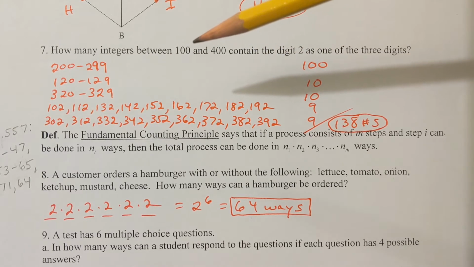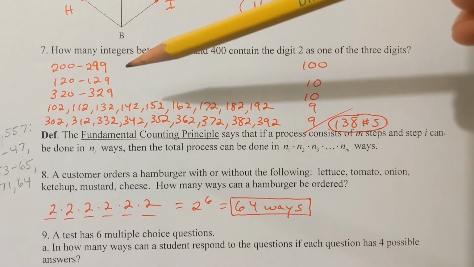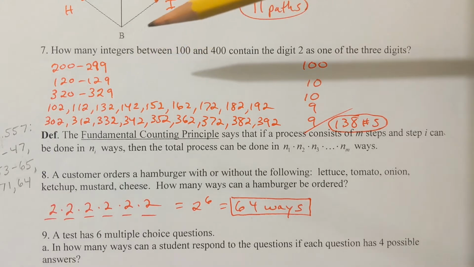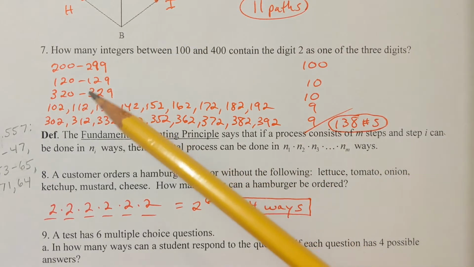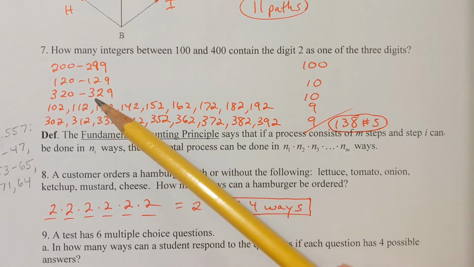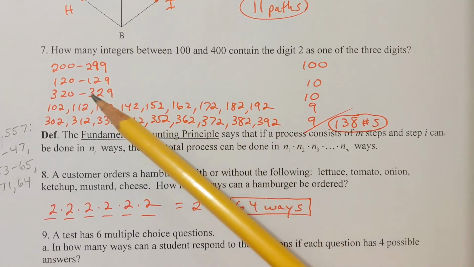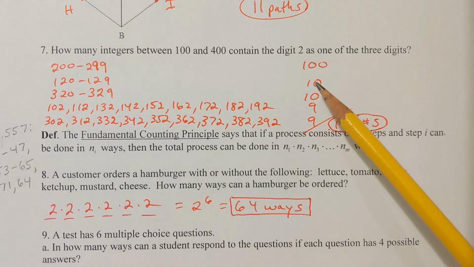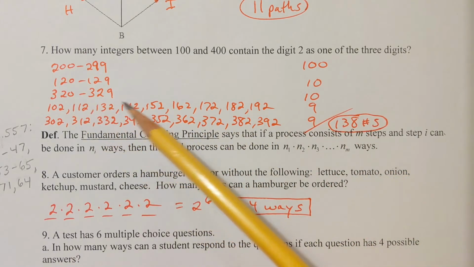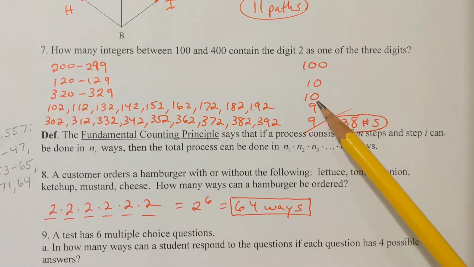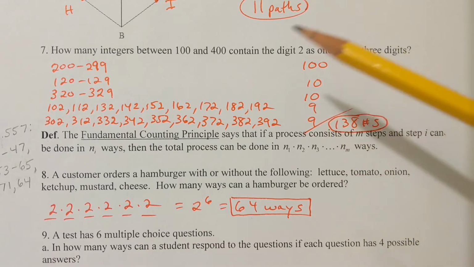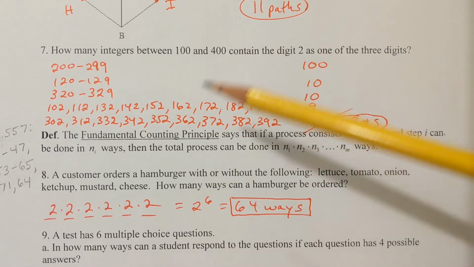So if we have a digit of 2 in the second spot, well, that means that I'm looking at a number either in the 120s or in the 320s. Okay, 120 to 129, that'd be 10 numbers total. 320 to 329, that'd be 10 numbers total. Okay, the other ones I just listed here.